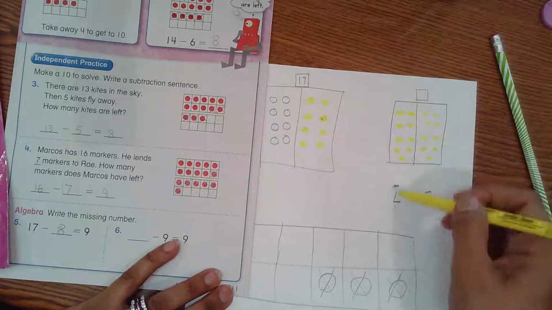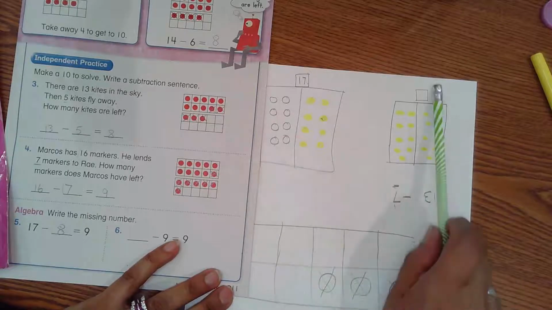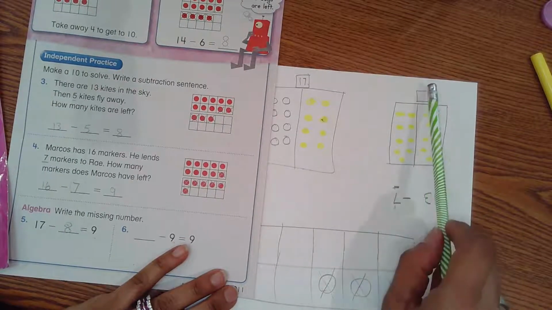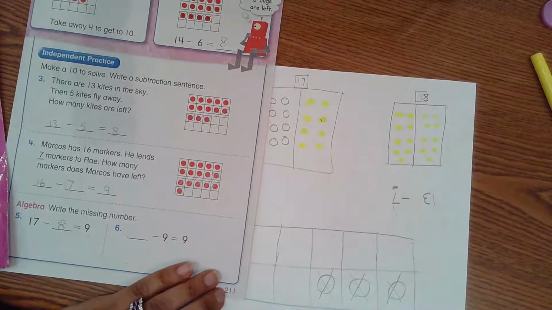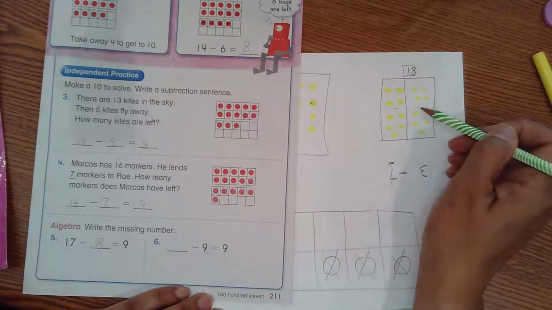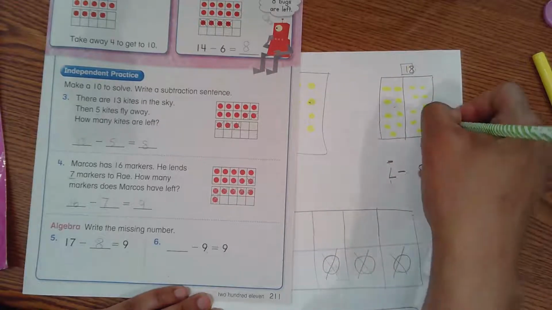So 9 and 9. What do you think my whole number is? If we go for the double, so double 9 is awesome, 18. So over here, if I said 18 take away this part, I'm gonna have this part. So 18 take away 9 equals 9.